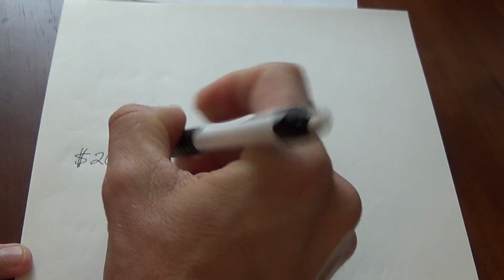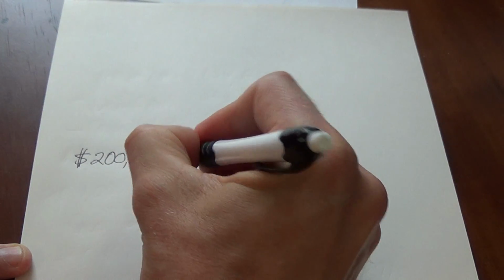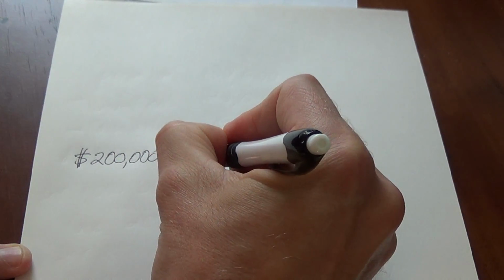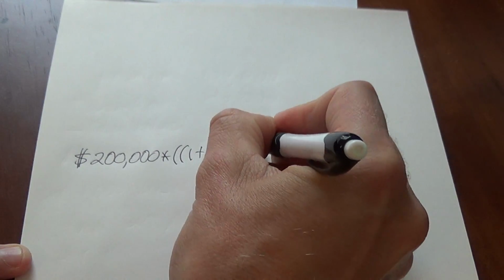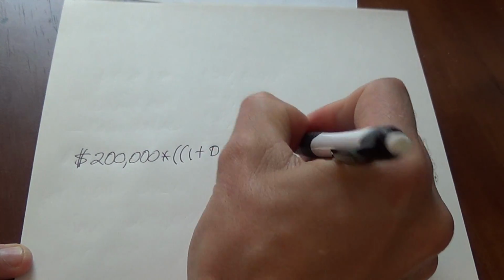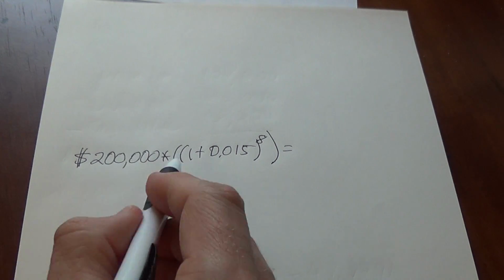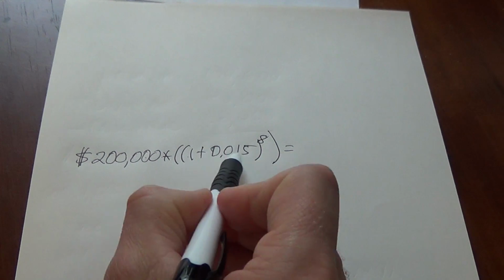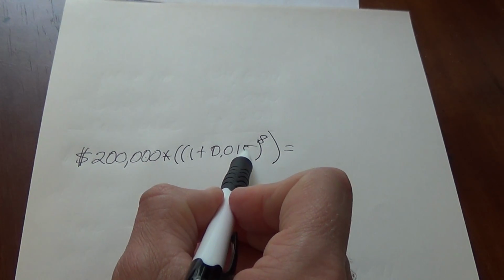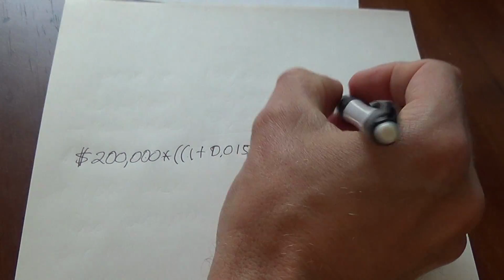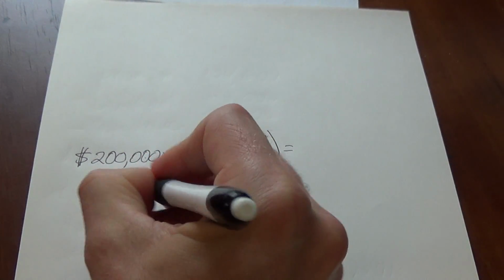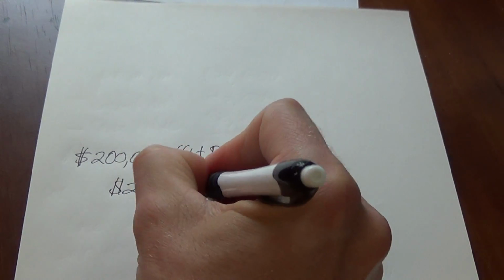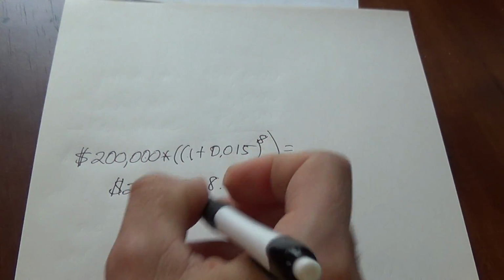So essentially this question becomes, what do we need in 8 years? We have $200,000 today. We need to provide 1.5% to the investor over 8 years. So that future guaranteed amount that we need to have ready to pay that person is $200,000 times 1 plus that guaranteed rate. So 1 plus 0.015 raised to the 8th power. And when you do that, you get 225,298.52.